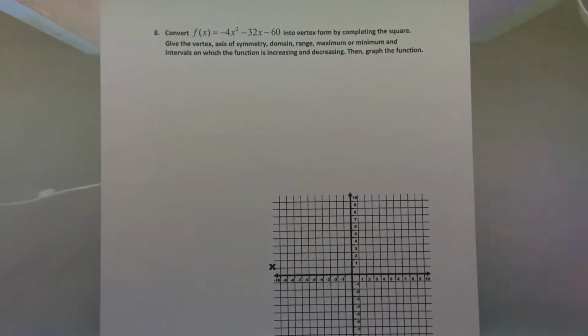Okay guys, one last problem from 3.1. Convert negative 4x squared minus 32x minus 60 into vertex form by completing the square. Give the vertex, axis of symmetry, domain, range, maximum, minimum, intervals in which the function is increasing and decreasing, and graph. So do all the things.